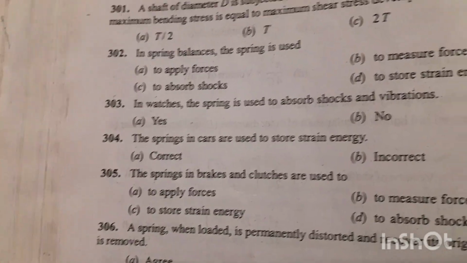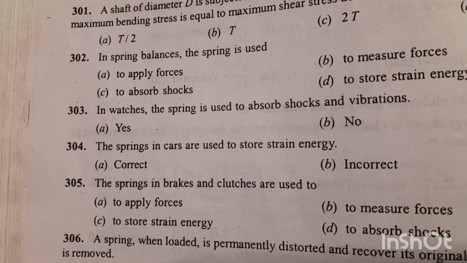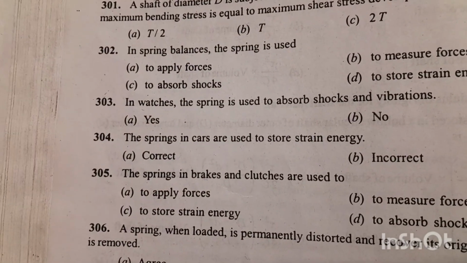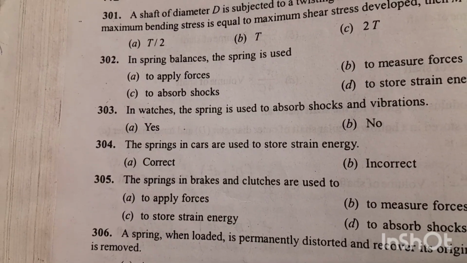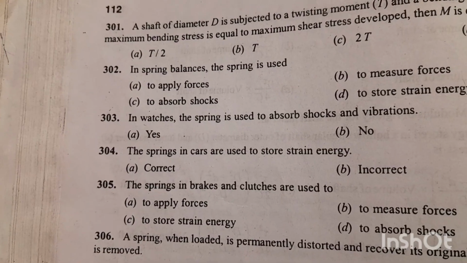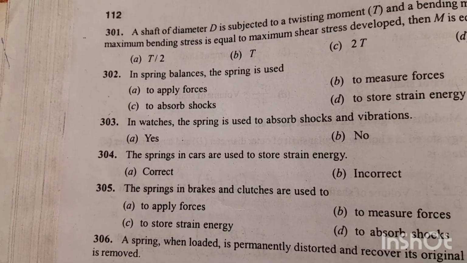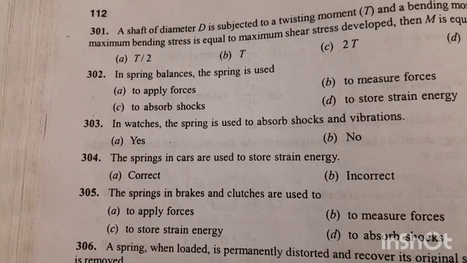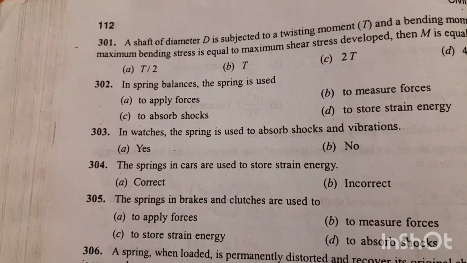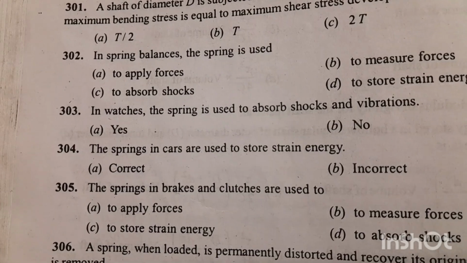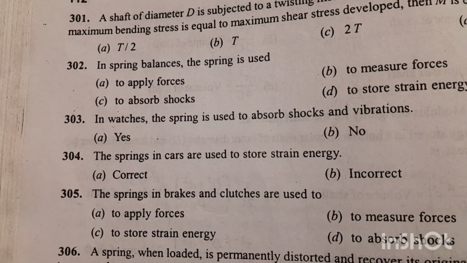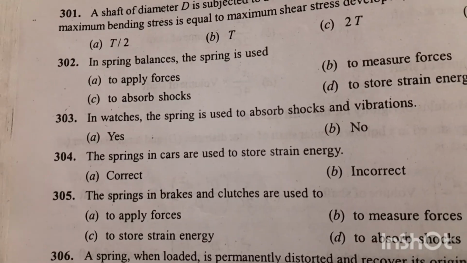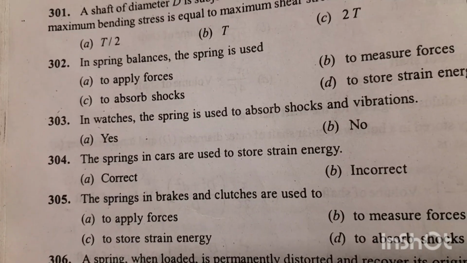Next question 304. The springs in cars are used to store strain energy. Option B is the right answer. Incorrect, because they are used to absorb shock and vibration from the cars. Next question 305. The spring in brakes and clutches are used to. Option A is the right answer, to apply forces.